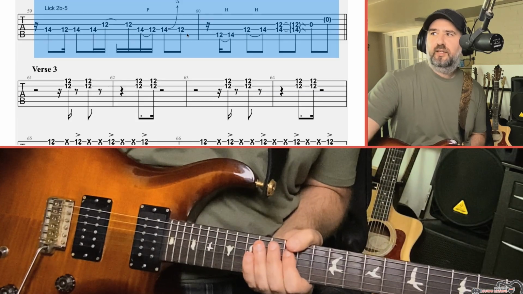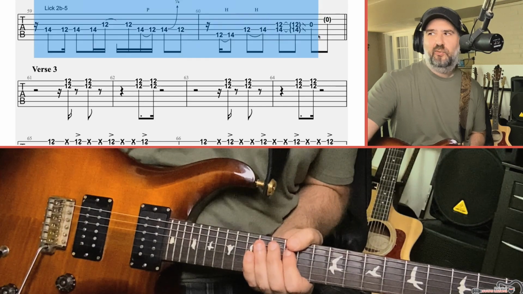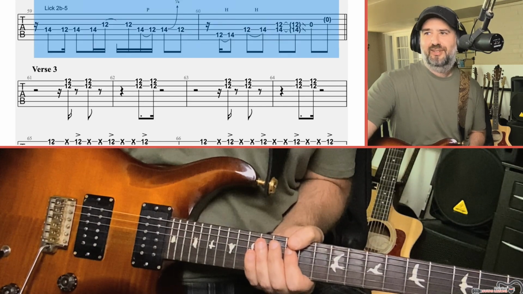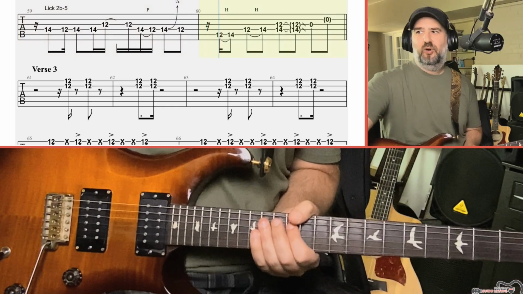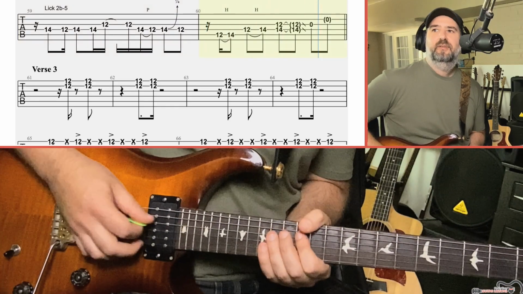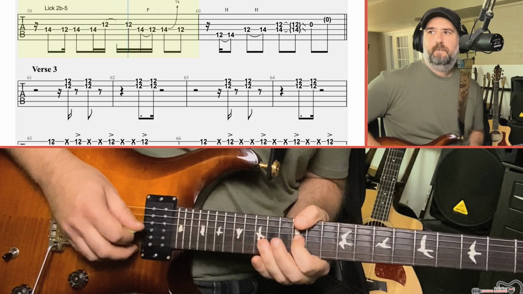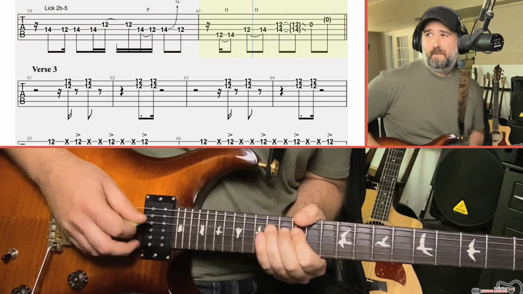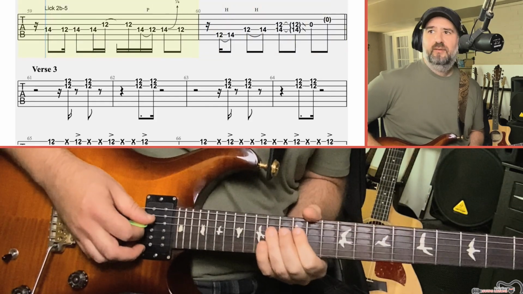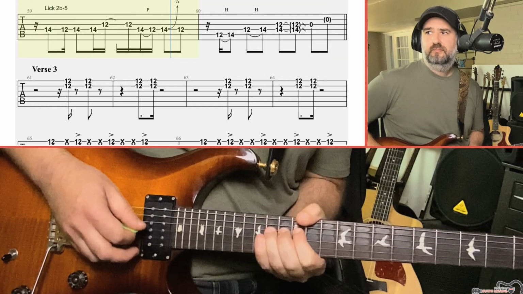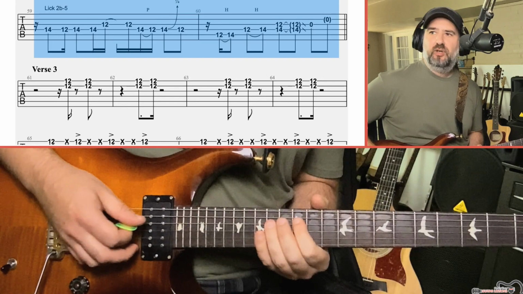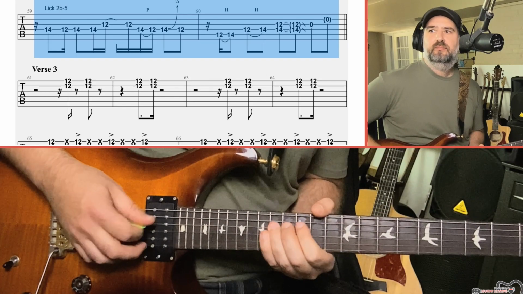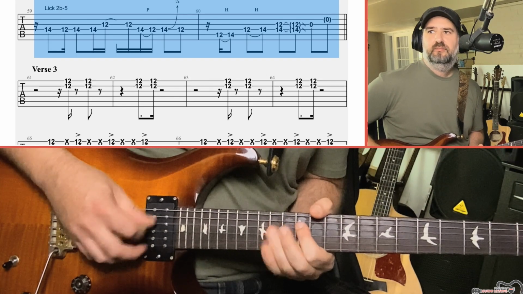All right, the last lick here on guitar 2. This is another one. I don't really know if this is right. Just so much going on. Something like that. So just D string, 10, 14, 12.